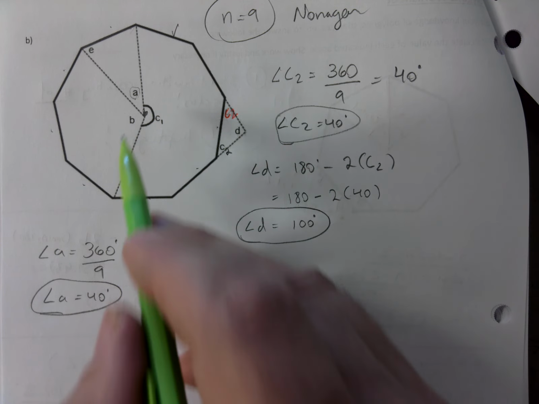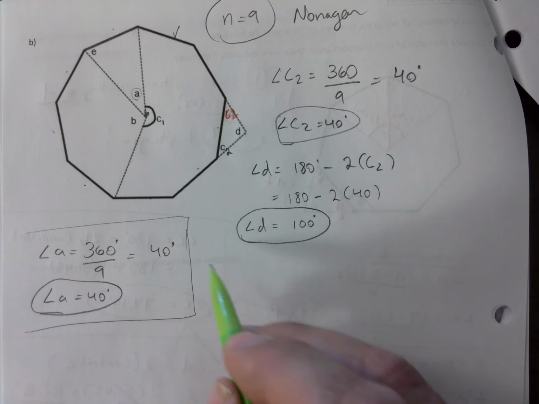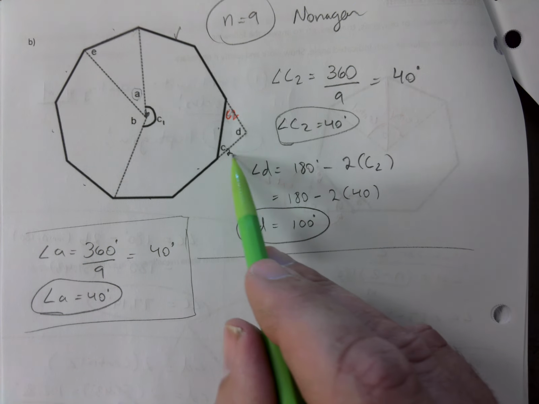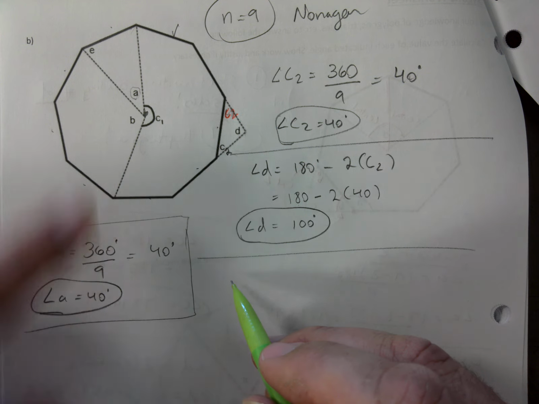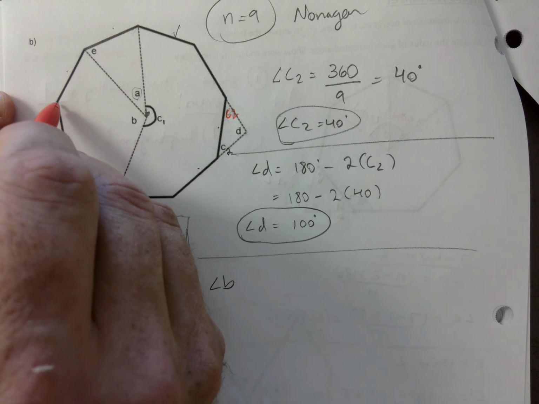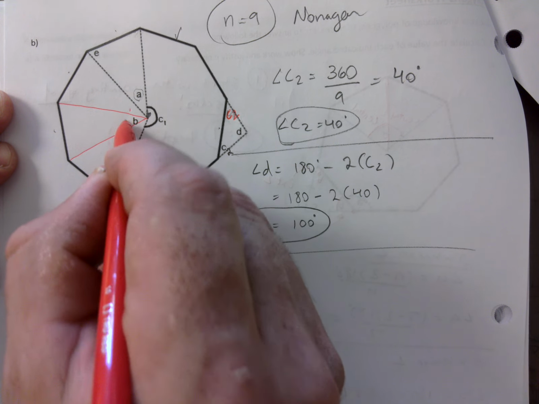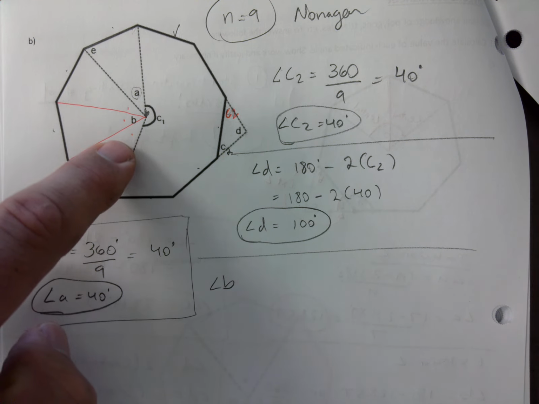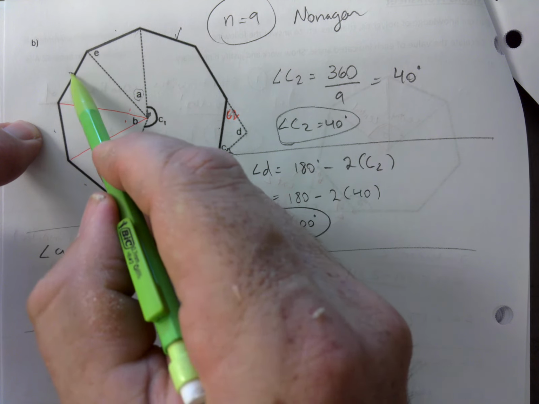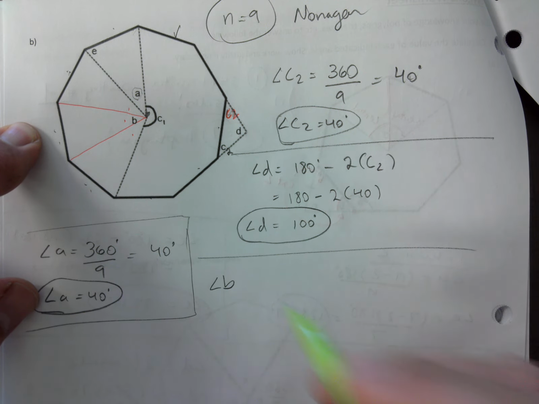Let's figure out angle B. I'm going to box this in. So let's go angle B. How many central angles are in there? 1, 2, 3. So angle B has 3 central angles because there are 3 sides that you can still consider.